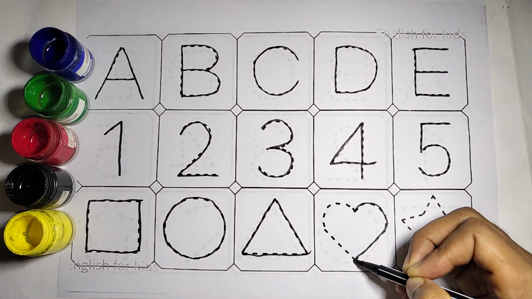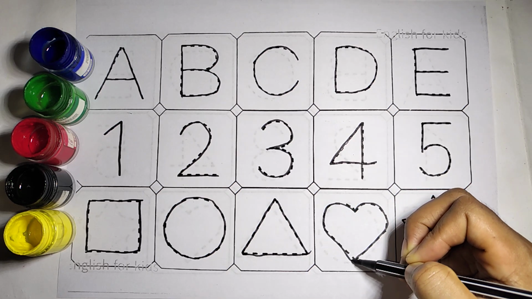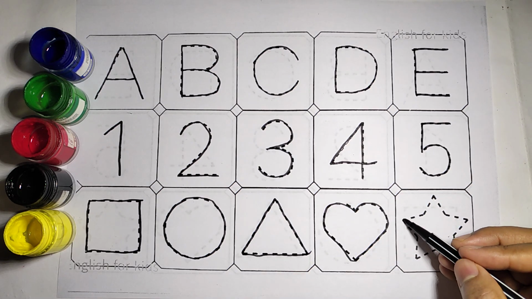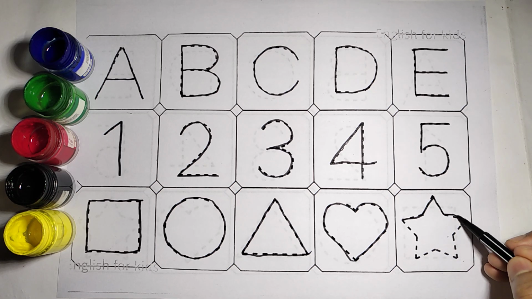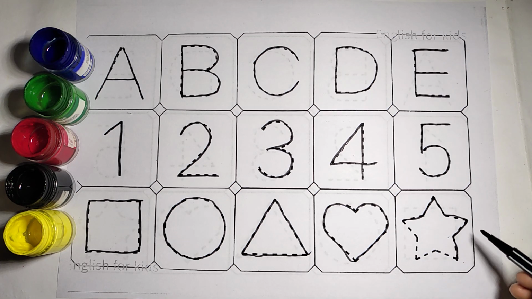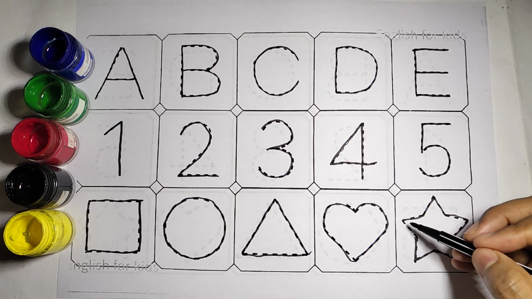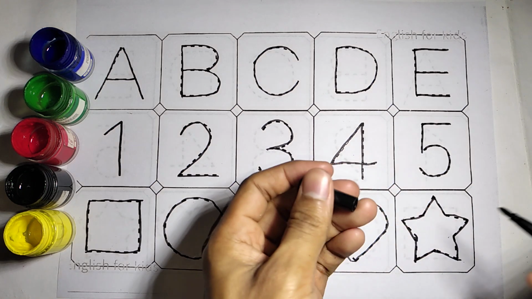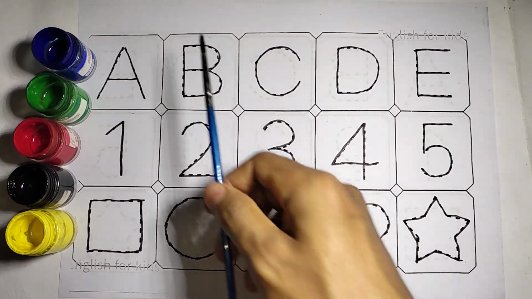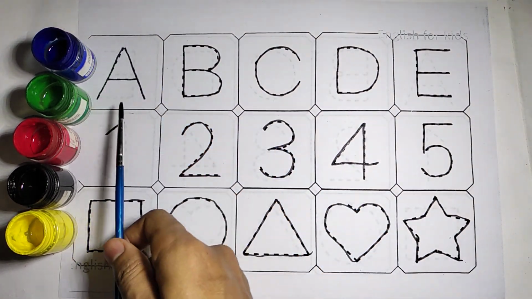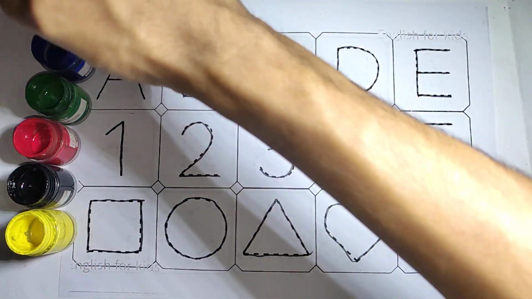Now we draw heart. And the last one is star. Kids, now we coloring 2D shapes. Blue color, green color, red color, black color, and the last one is yellow color.